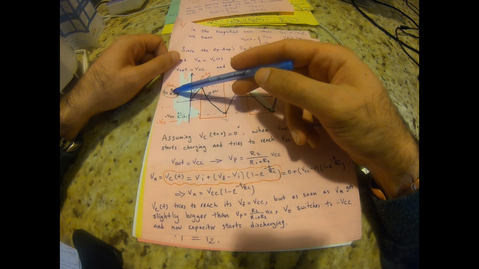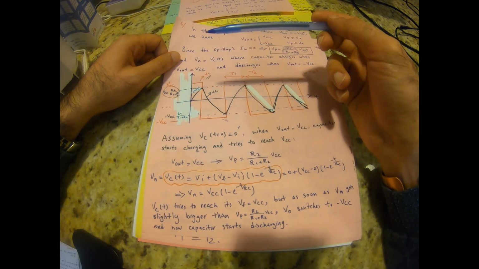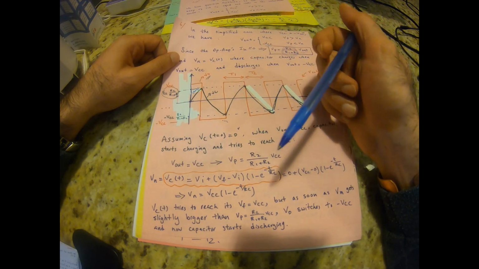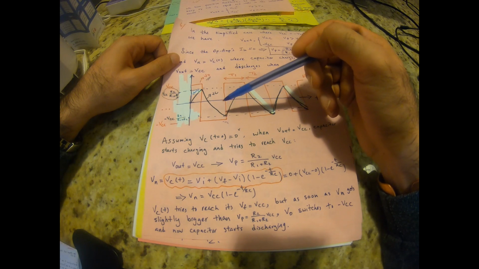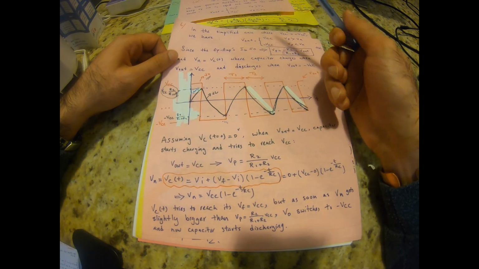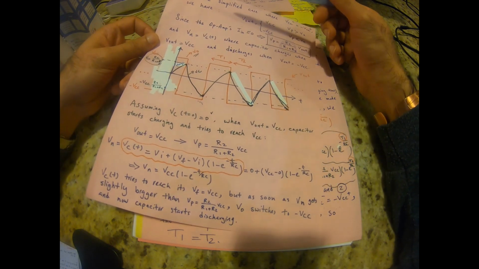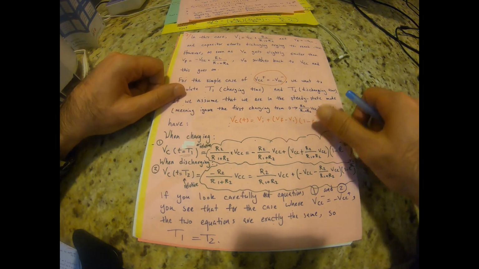Of course, if you change R1 and R2, this can make it faster or slower. But in terms of the duty cycle, this is not going to be impacted by the values of R1, R2, or even R or C.